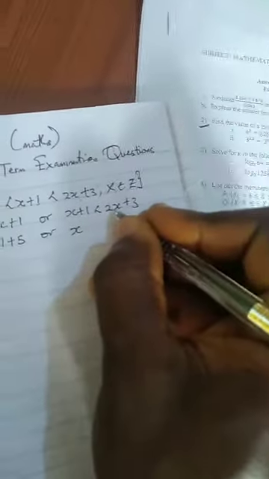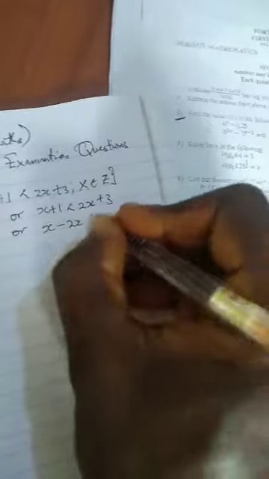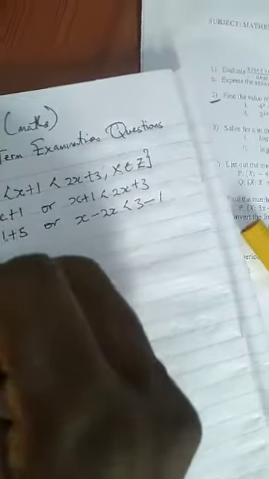Okay, and we do the same thing to this place. We bring this to the other side. We have 2x to the other side. We have minus 2x less than. Then we take this to the other side. We have 3 minus 1. So we have 3x minus x. We have 2x less than 1 plus 5. We have 6. Or x minus 2x, you have minus x less than 3 minus 1. 3 minus 1, we have 2.